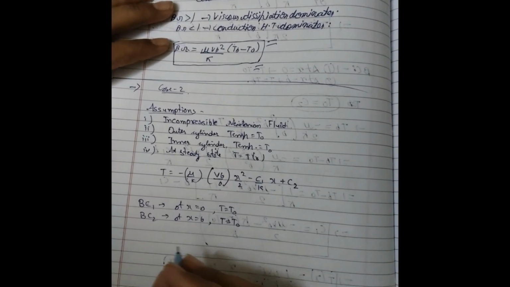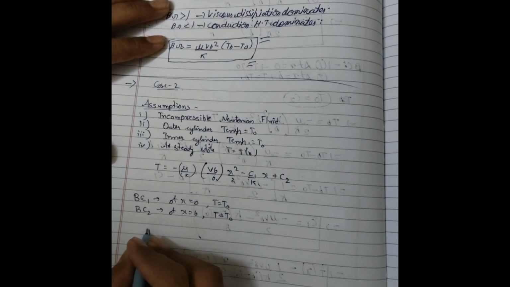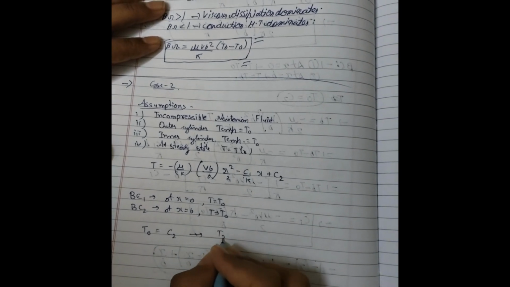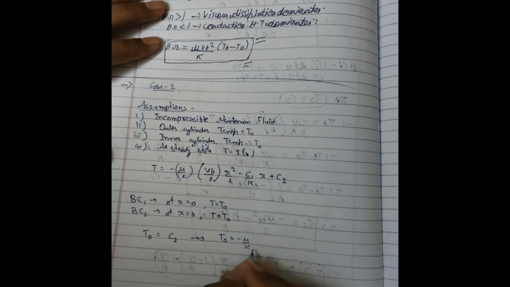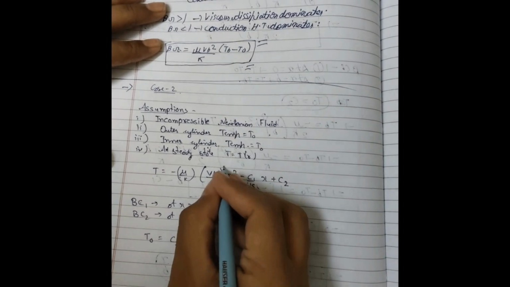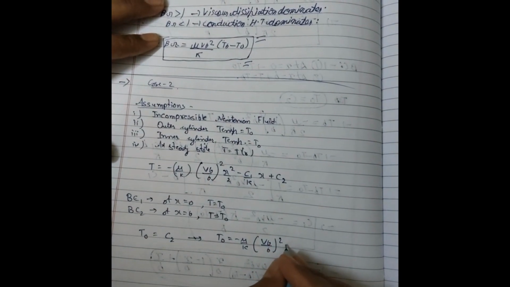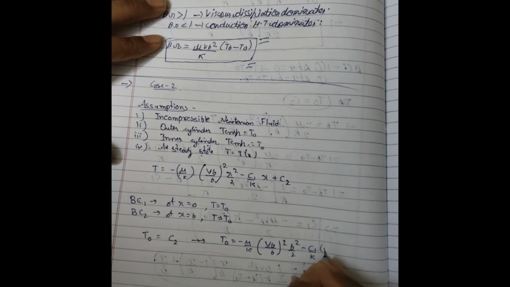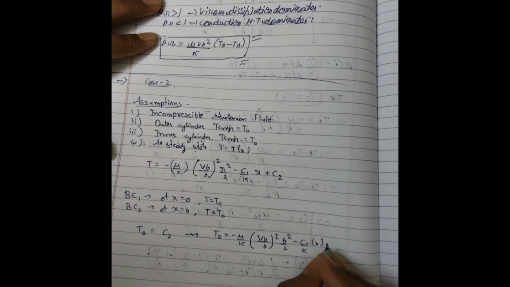Now this is only mathematics, so solving this, C2 is T naught, and T naught equals minus mu upon K VB upon B whole square into B square upon 2 minus C1 upon K into B plus T naught.